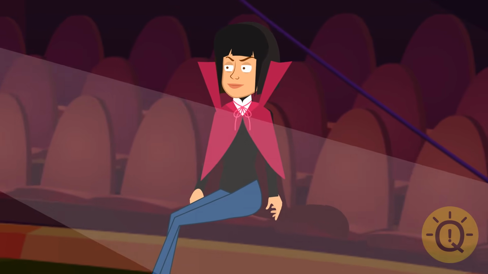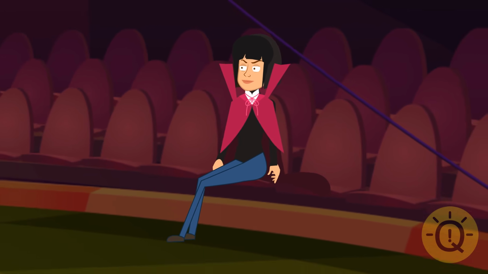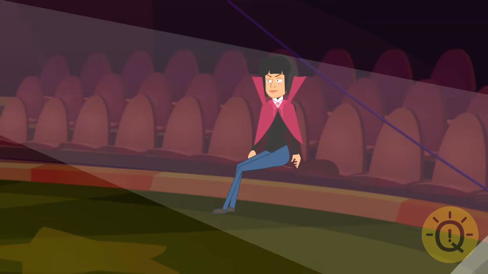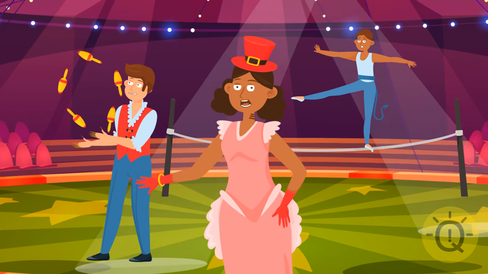As the spooky show continued, Evelyn realized that something was off with some of the performers on the stage. She started suspecting that some of the circus members might not be human after all. Can you tell what made her think so?